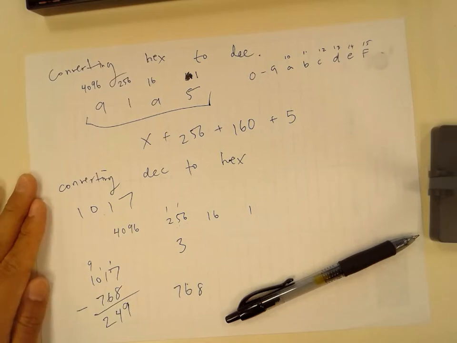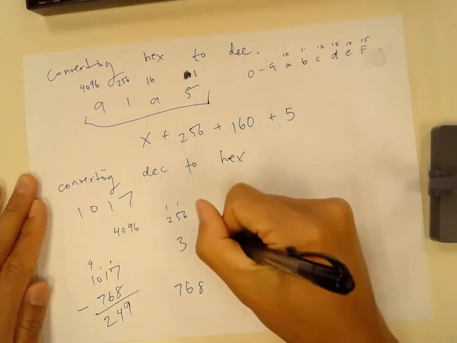But if you remember, in hexadecimal we have 16 digits, so we got up to 15. So I'm going to do 16 times 14, that's 224. I'm going to do 16 times 15, that's 240. So that's my number, times 15.